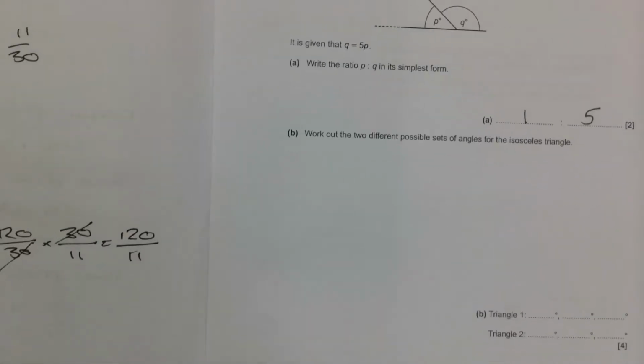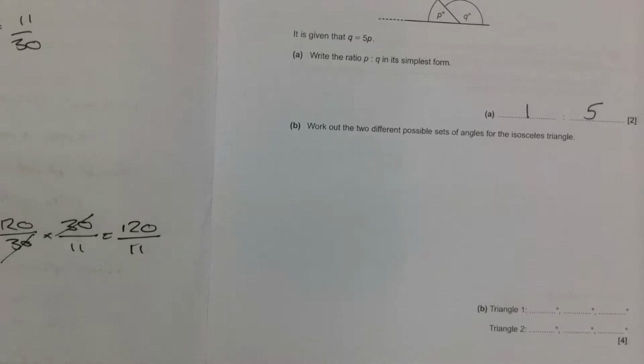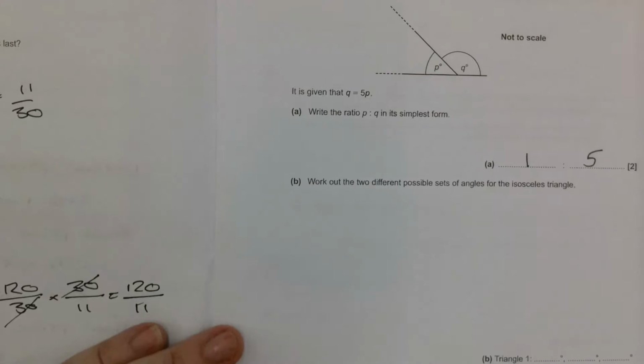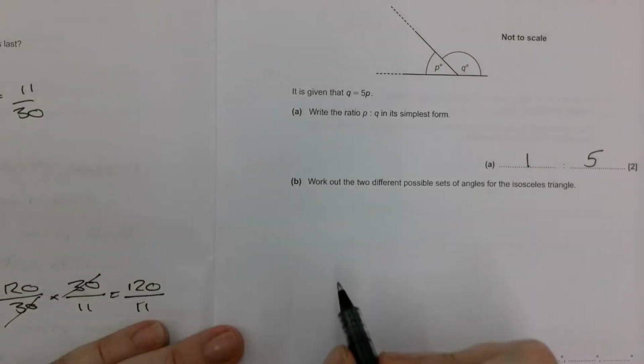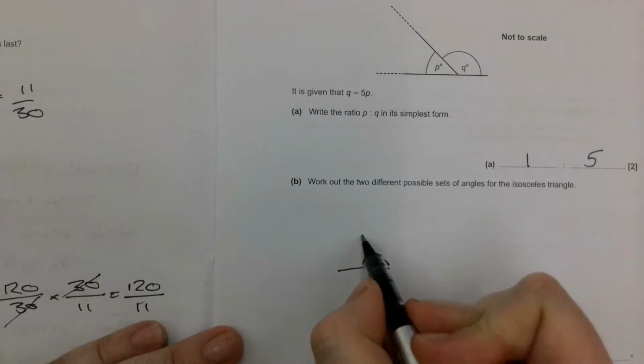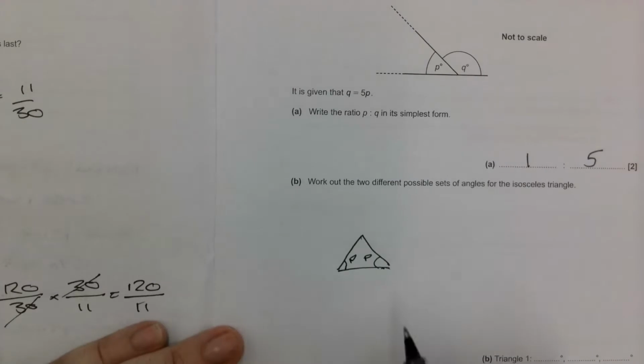Work out the different possible sets of angles for the isosceles triangles. P is the interior angle of the isosceles triangle. So what we could have is one where we've got 2 angles here that are both the same.